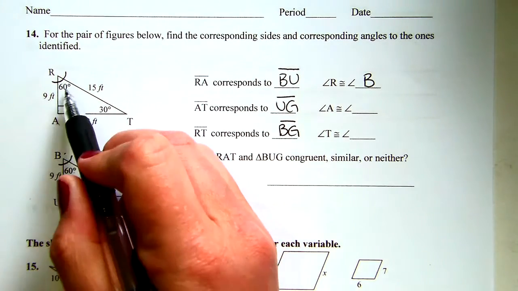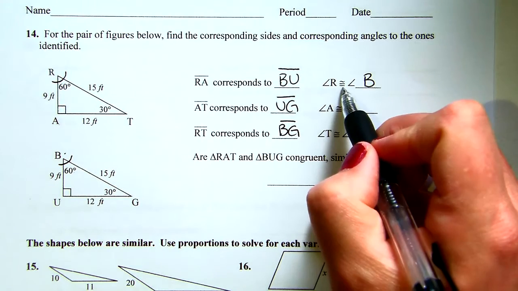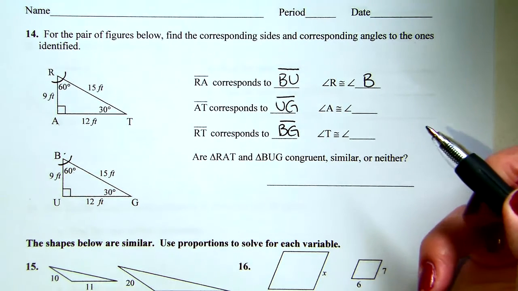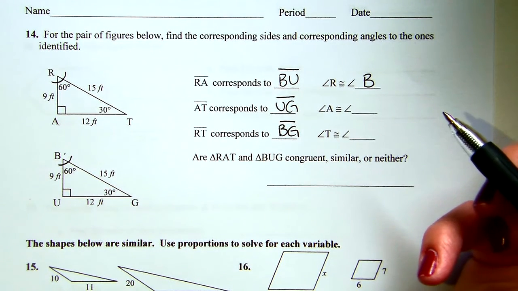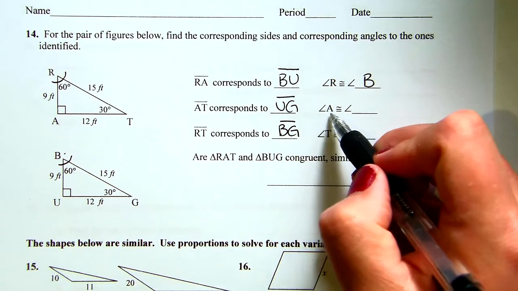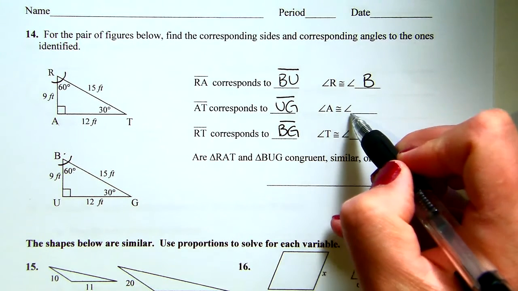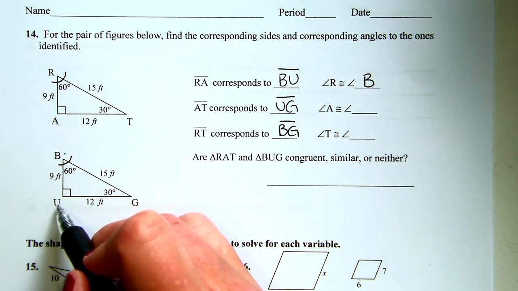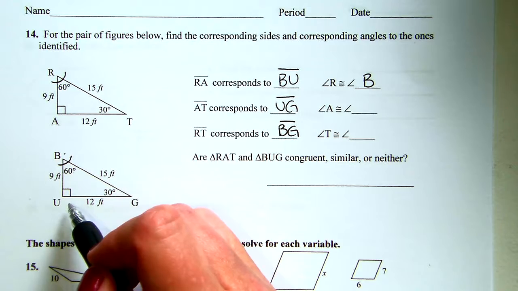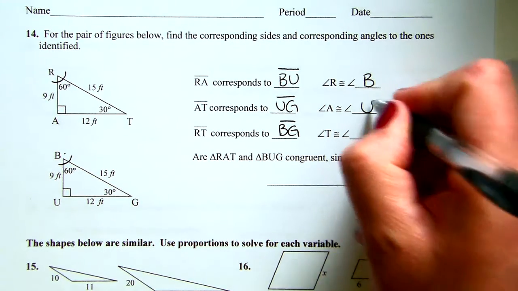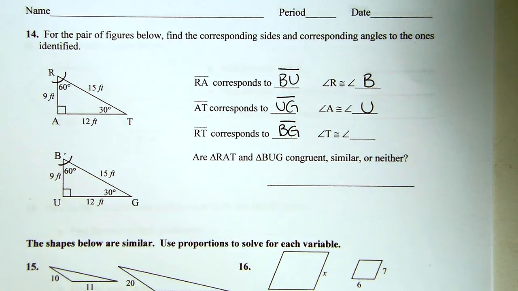each other. Next, angle A is congruent to angle U. They both have a right angle, which means they are both 90 degrees. And then lastly, angle T is congruent to angle G. Angle T is 30 degrees, so angle G is also 30 degrees.